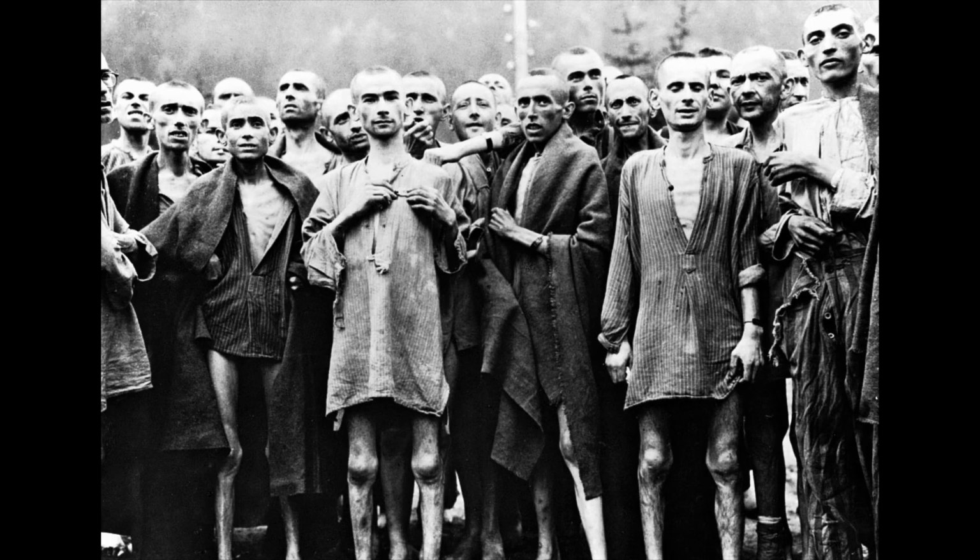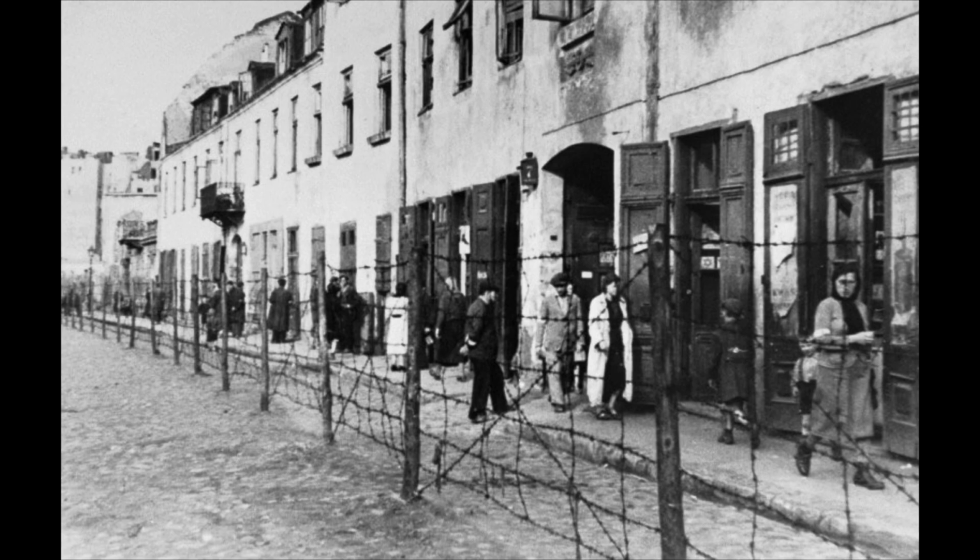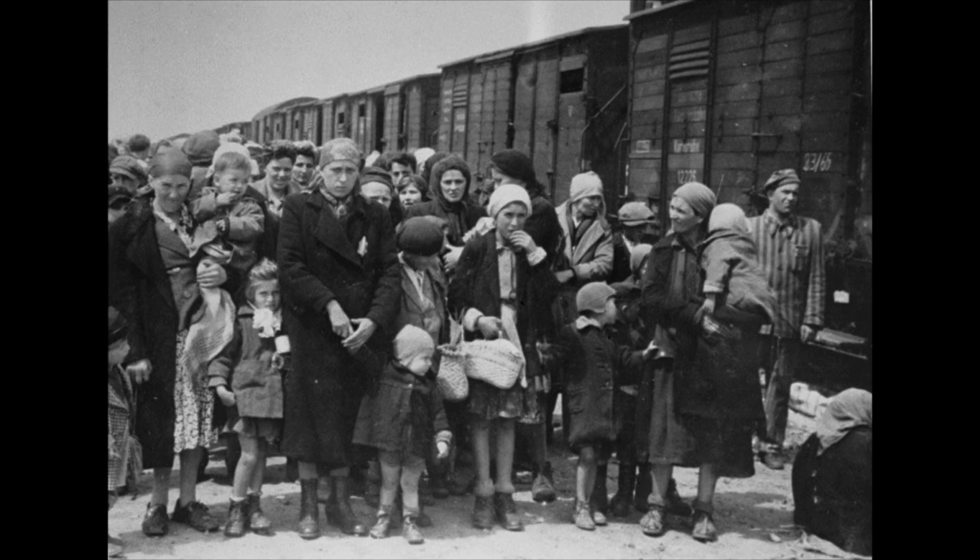At the beginning of 1941, Jews from the continent, along with hundreds of thousands of European Romani people, were transported to Polish ghettos. The Warsaw Ghetto Uprising took place from April 19 to May 16, 1943. During this, 7,000 Jews died and 50,000 survivors were sent to extermination camps.